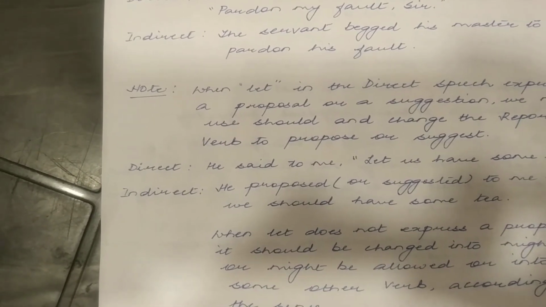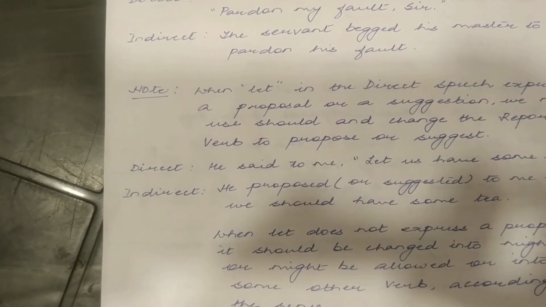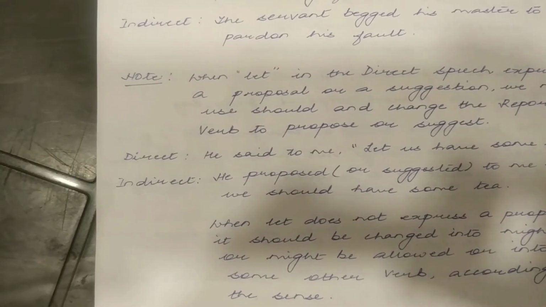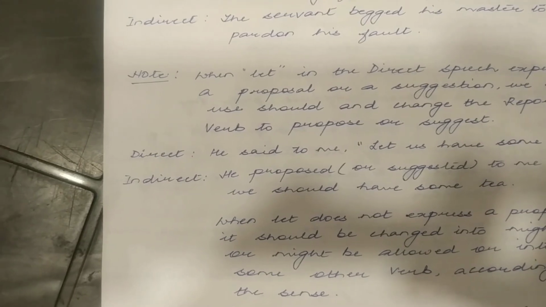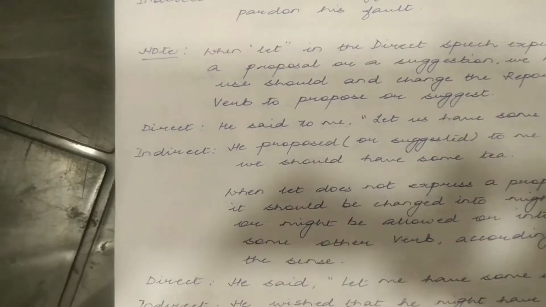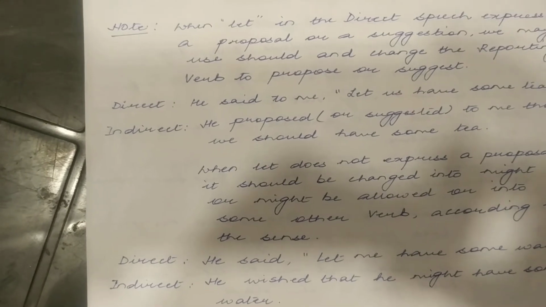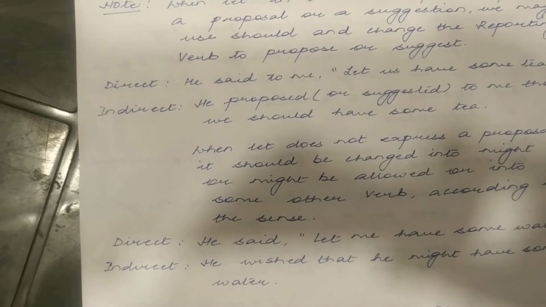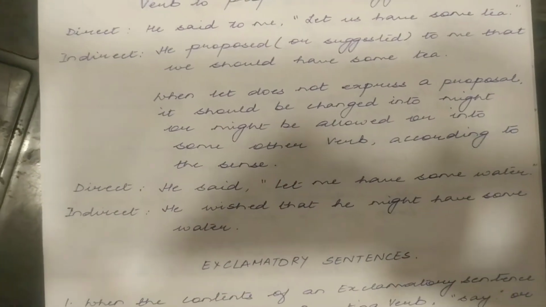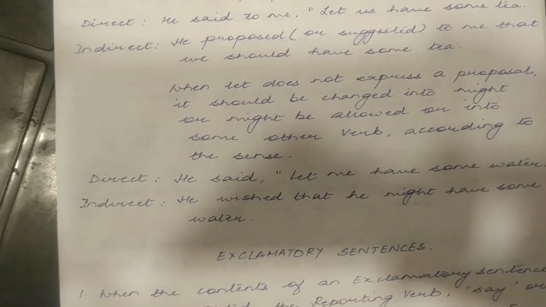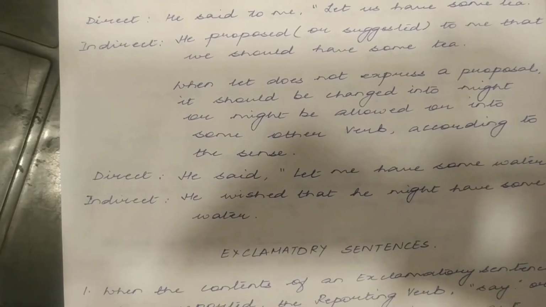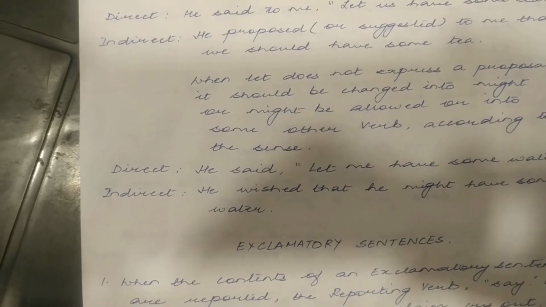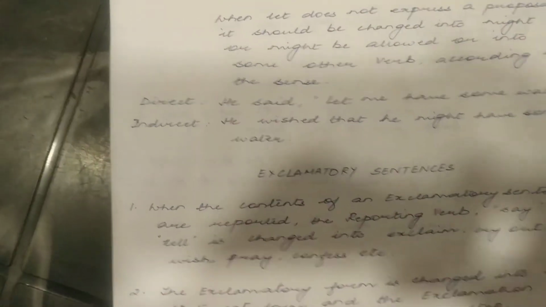In direct speech, we say, he said to me, comma, inverted commas begin, let us have some tea, full stop, inverted commas close. In indirect speech, we say, he proposed or suggested to me that we should have some tea. When let does not express a proposal, it should be changed into might or might be allowed or into some other verb according to the sense which it makes.